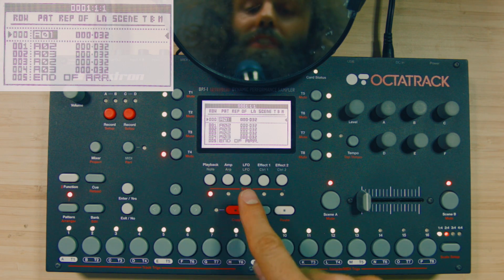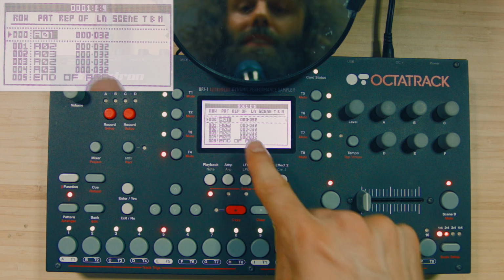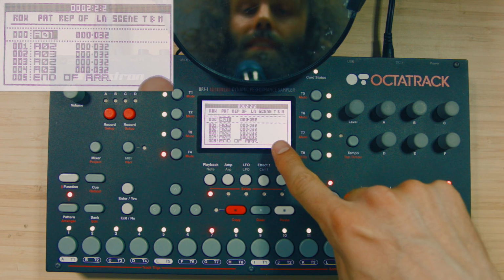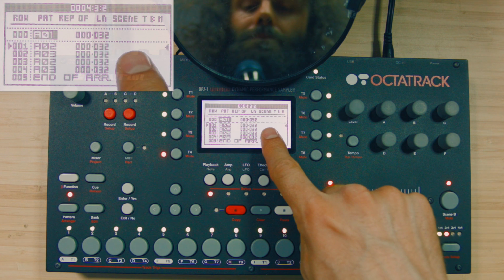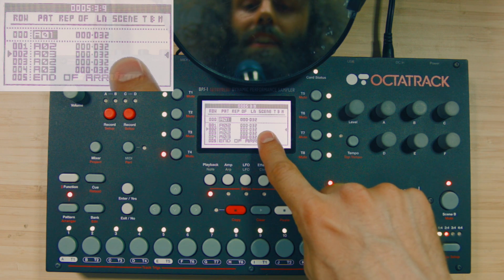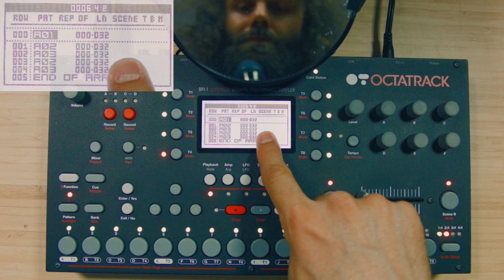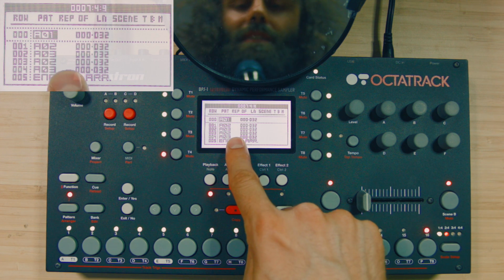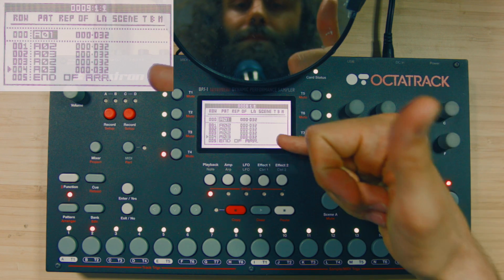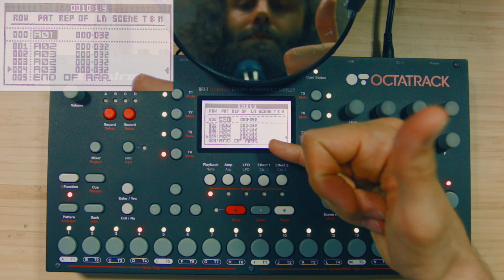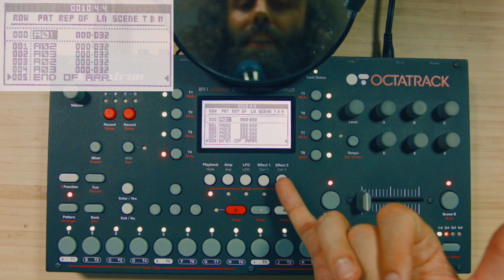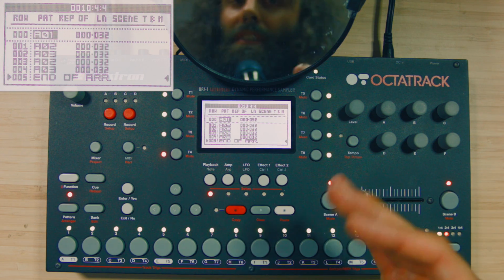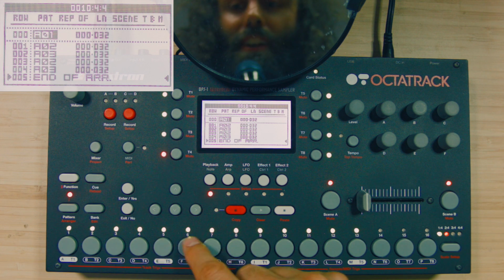And if we just press play now, see what happens. It starts out there. Now it goes there. Now it goes there. Now it goes to the next one. And that's the end. So this is our song now. It's just playing through patterns with no actual changes or anything.